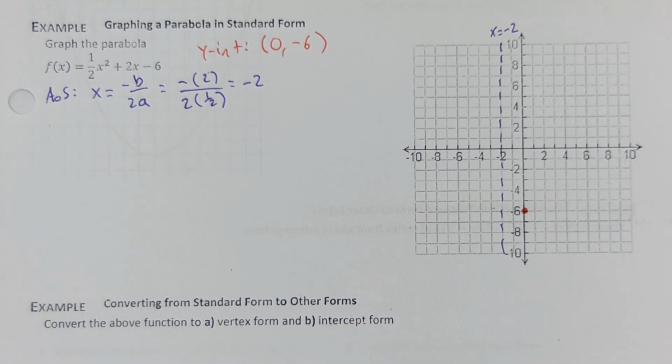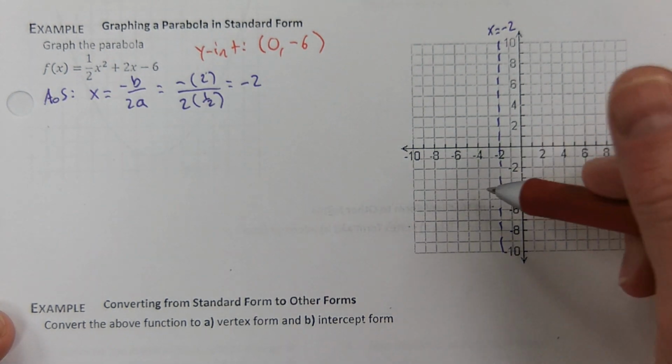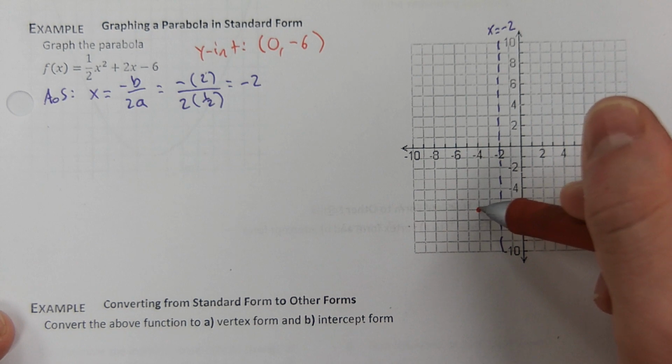I know where there's another coordinate. Since this red dot is 2 units to the right of the purple line, there's another red dot 2 units to the left of the purple line. Right there.